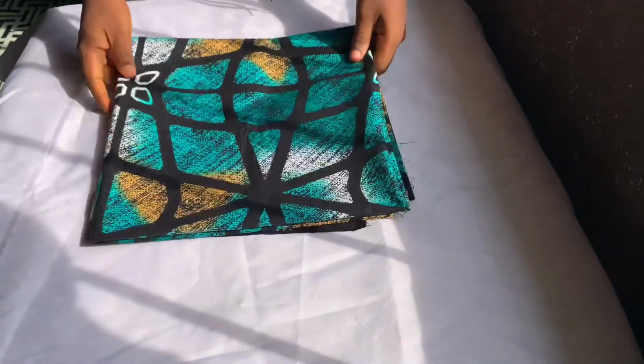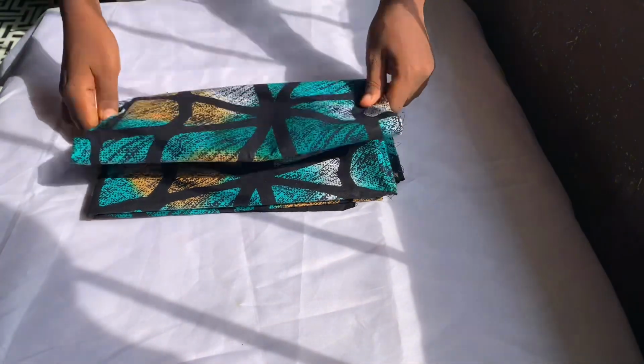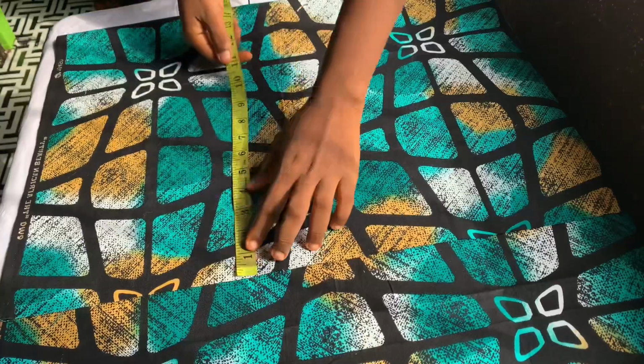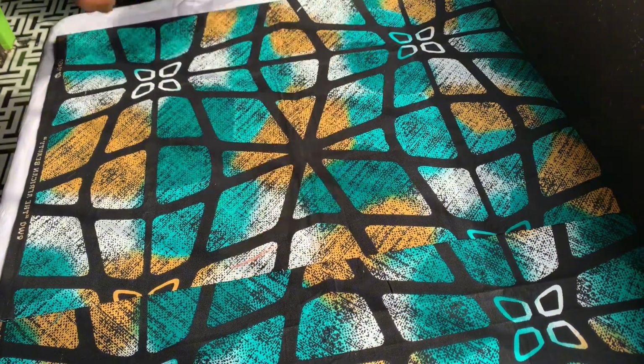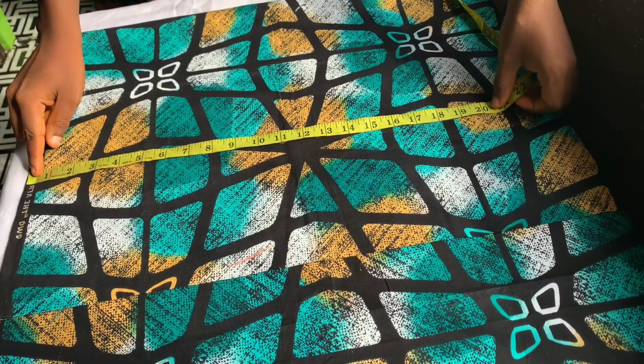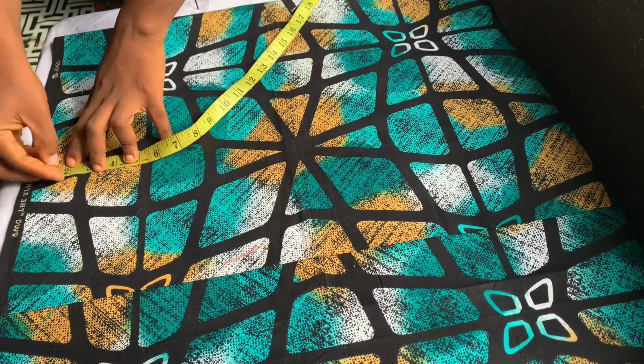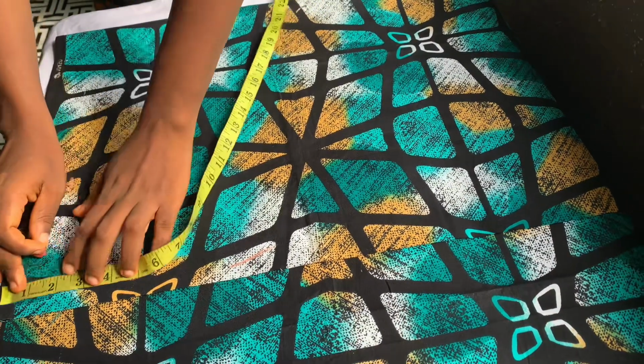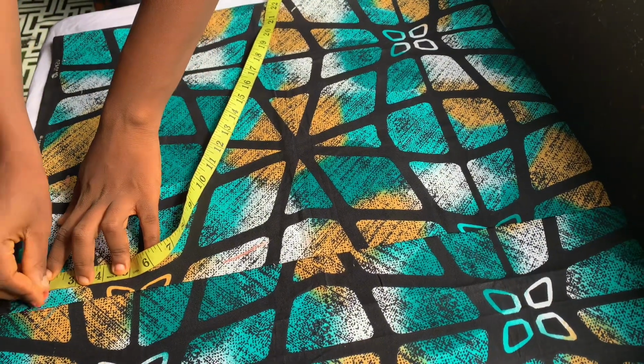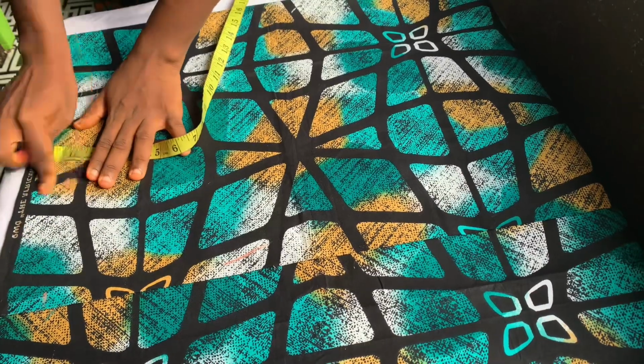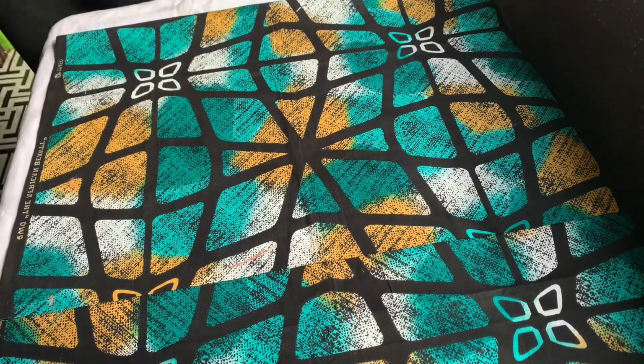So I'll be making use of this African print fabric and it's about 1.5 yard. I've gone ahead to fold my fabric into two so I can cut out the front part of the shirt. Then from the upper part, I'm going to mark out 2 inches all the way. These 2 inches will serve as the space where I'm going to pass my elastic through.